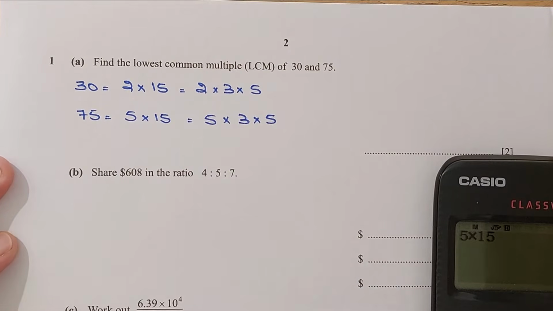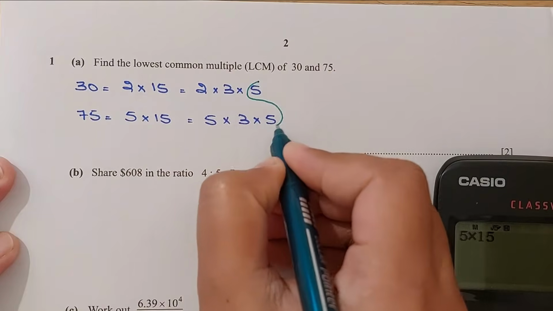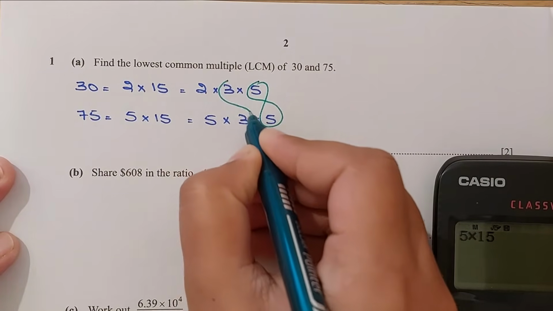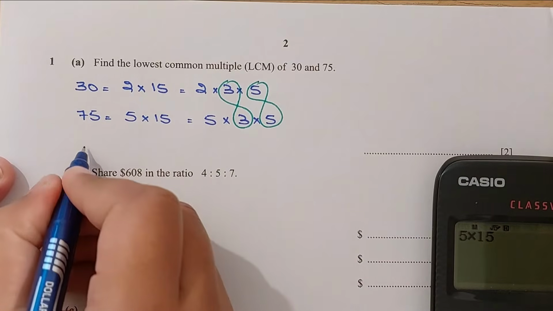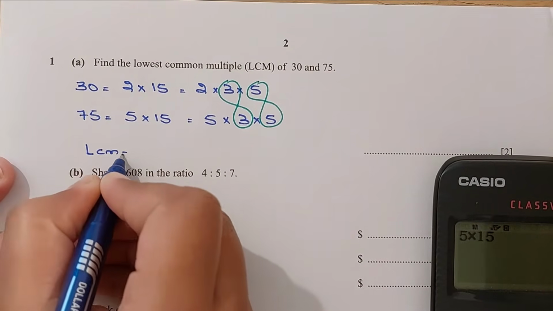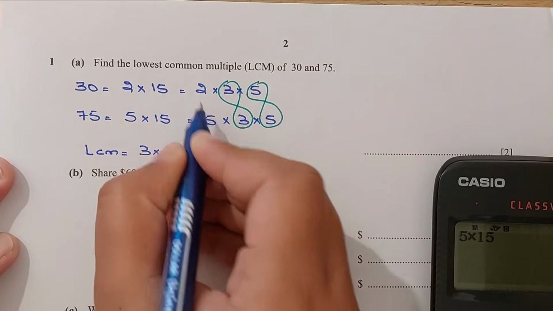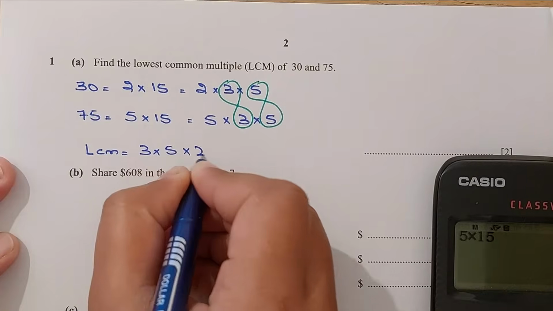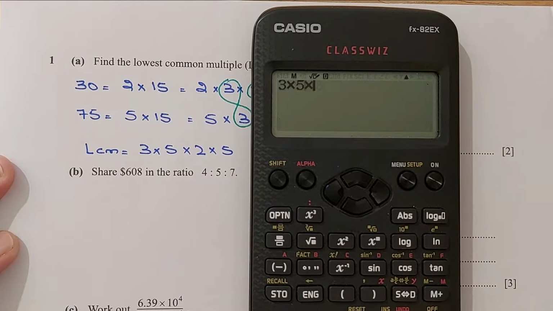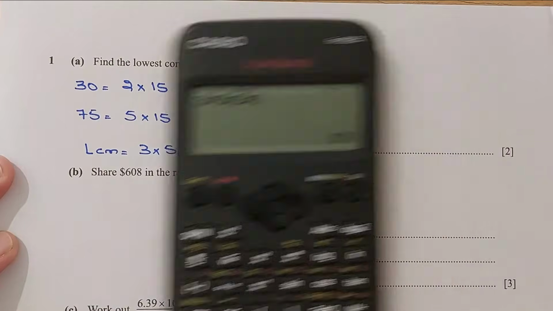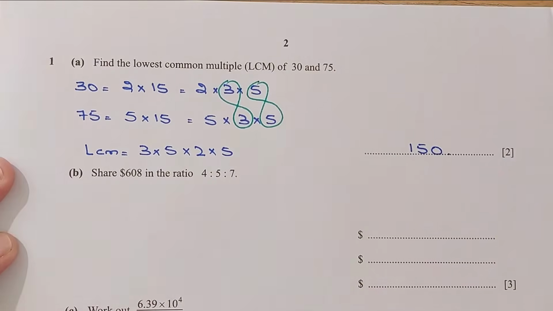Now we have to pick the common factors. Which factor is common? 5 is common and 3 is common. For the LCM we write down the common factors just once, and the rest of the uncommon factors are 2 and 5. So 3 times 5 times 2 times 5 is 150. So 150 is the LCM of 30 and 75.